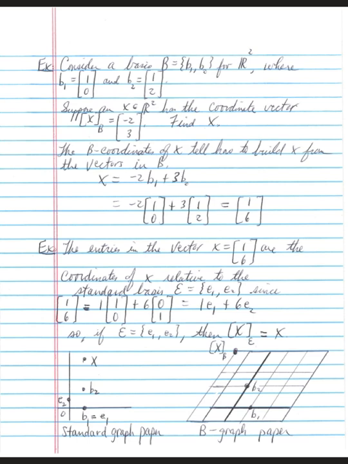Now, transforming that over to the B graph paper, we have (1, 0), (0, 1). Those are the two basis vectors, b1 and b2. And then x, what did we come up with? X sub B was (-2, 3). So if we go left 2 up 3, that's where we find x sub B.